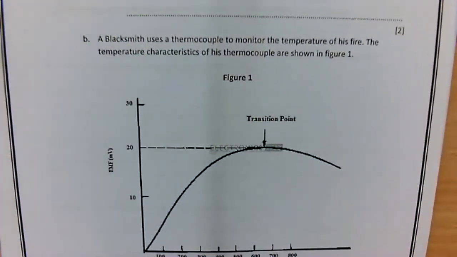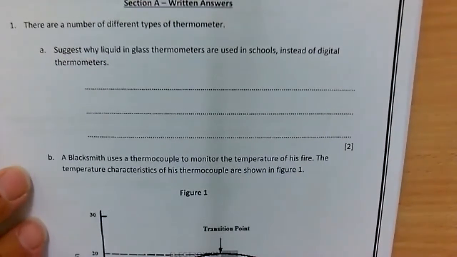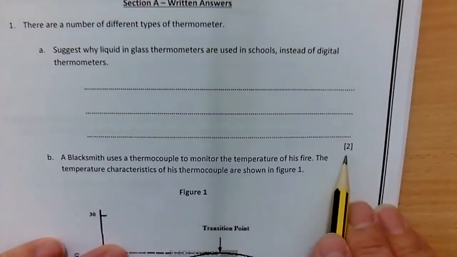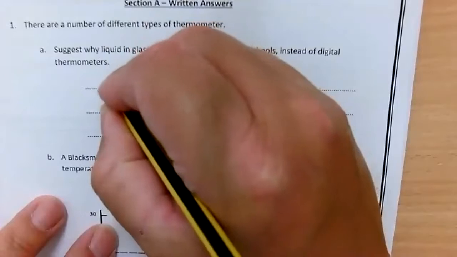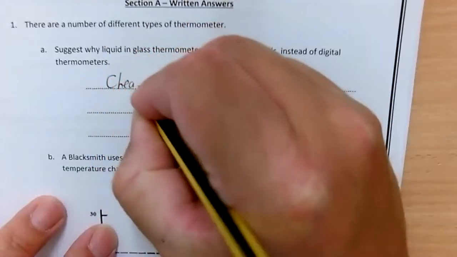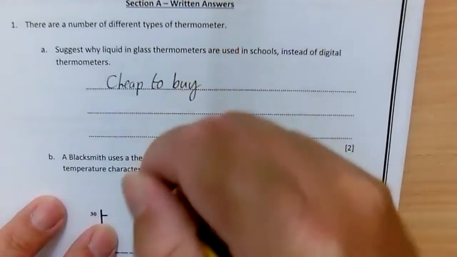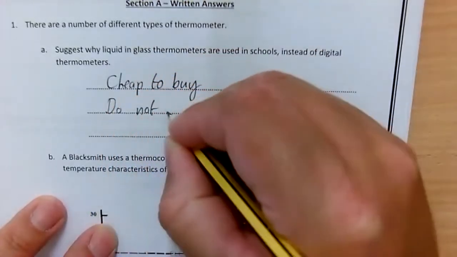So the first question is to suggest why people use liquid in glass thermometers in schools instead of digital thermometers. And there are a number of different reasons. We want 2 basic ones. How do we know it's 2? It's because it's 2 marks. So the first one would be that they're cheap to buy. They are very, very cheap to buy. And the other thing is that they do not need batteries.